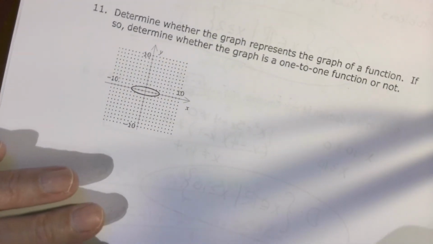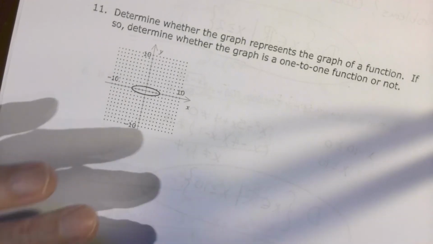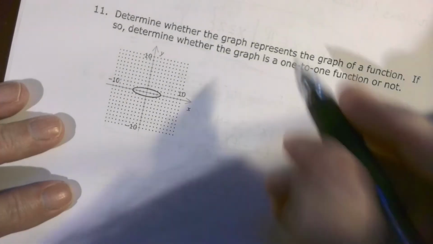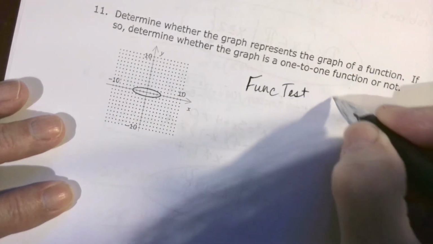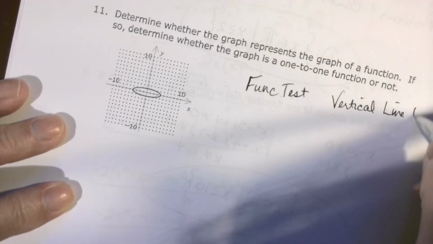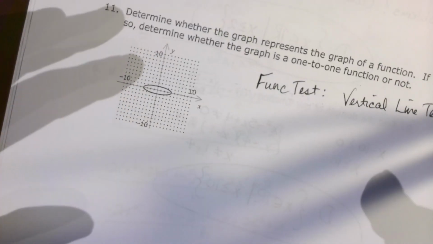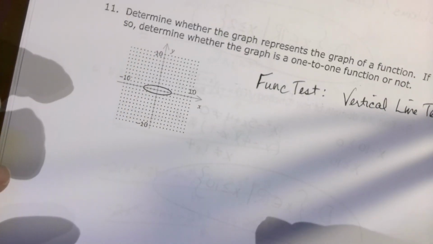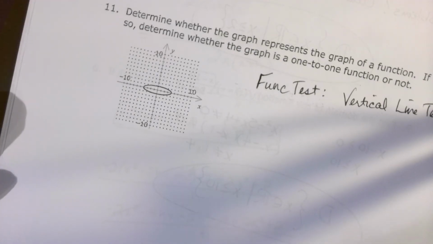Number 11 says, determine whether the graph represents the graph of a function, and if so, determine whether the graph is a one-to-one function. So the function test is what we call the vertical line test. And what that means is if you can draw a vertical line anywhere in the graph, and you hit the graph twice, in other words, you hit it more than once, because you might hit it multiple times, not just twice, if you can hit it more than once, then it is not a function.